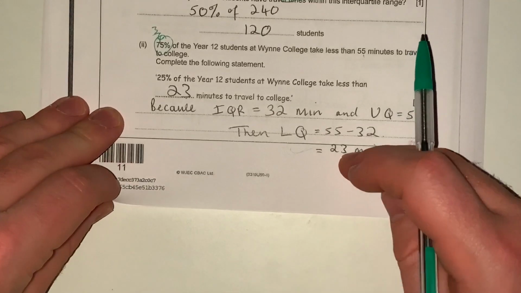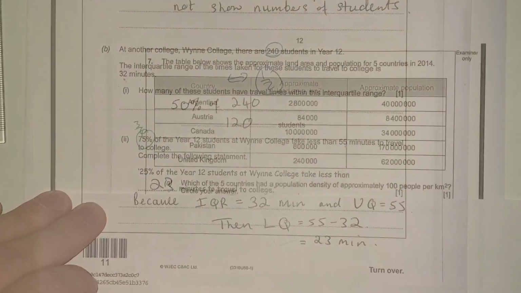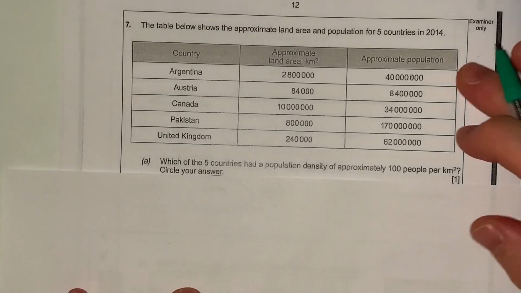If you're struggling, guys, draw a box plot, label your numbers, and I will help you with it for sure. Okay, guys, not a bad one again, multiple choice.